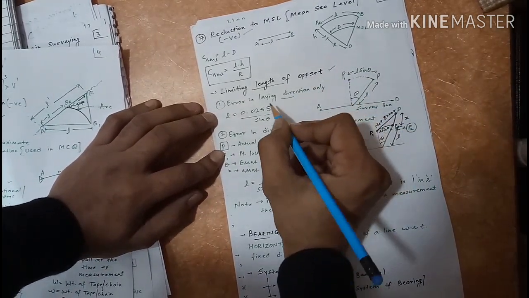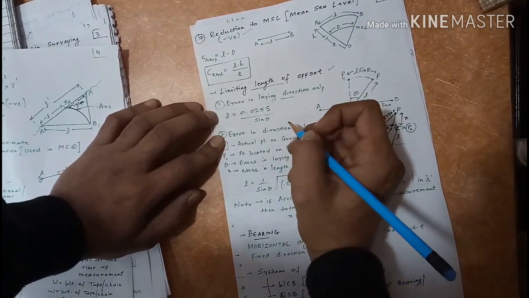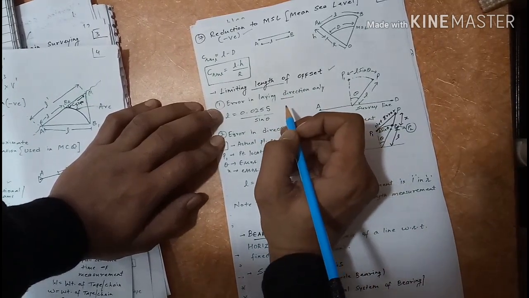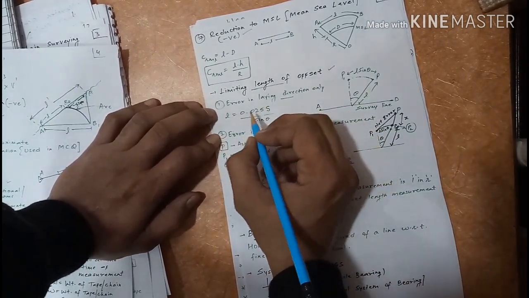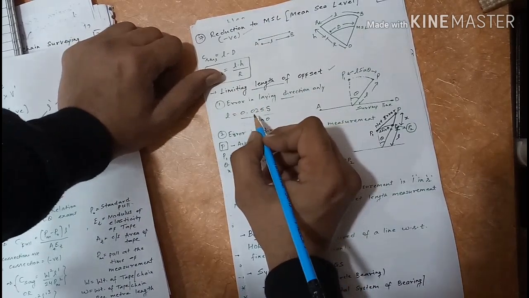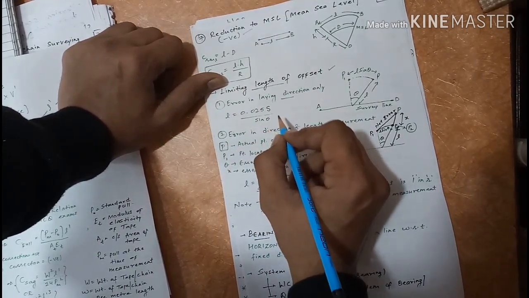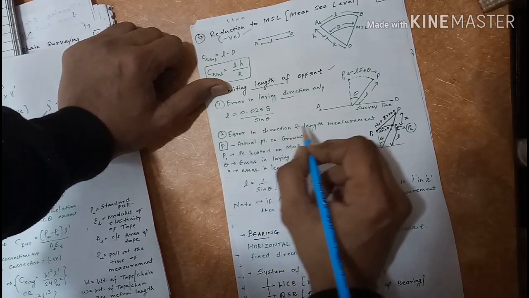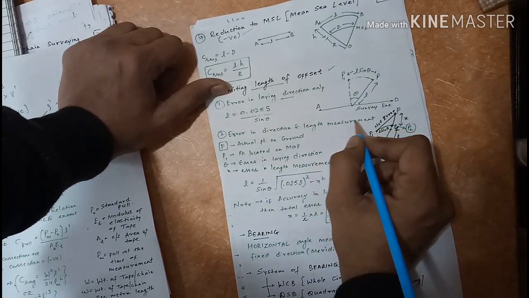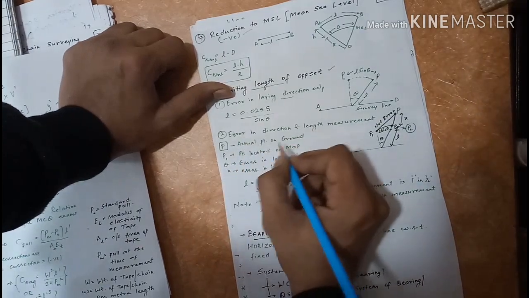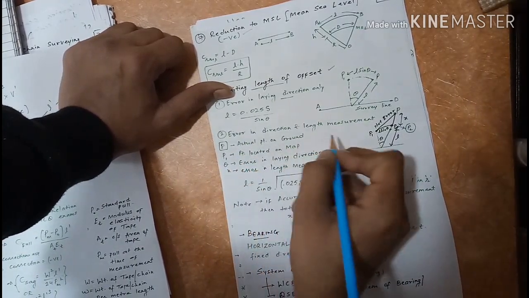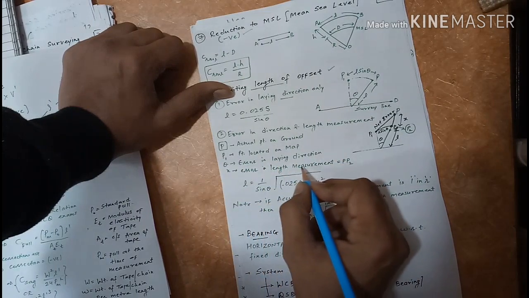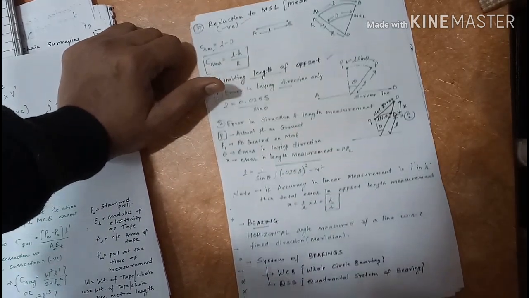So there are two cases of limiting length of offset. First one is when there is error in laying direction only, and in that condition L is equal to 0.025 s upon sin theta. And the second case is error in direction and length measurement. P is the actual point on the ground, P1 is the point located on the map, theta is the error in laying direction, x is the error in length measurement, P2.